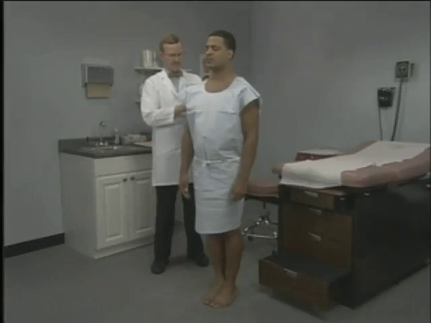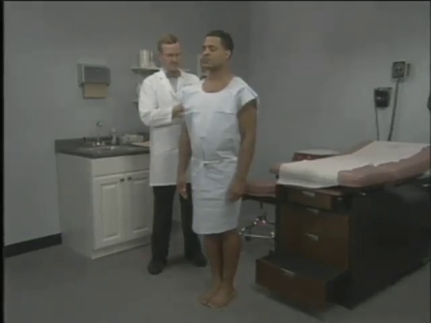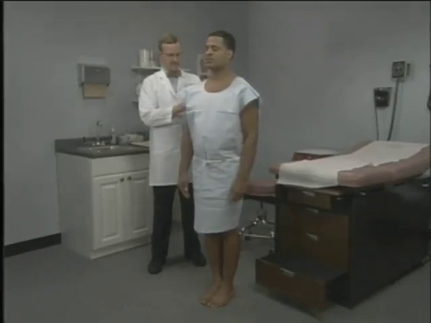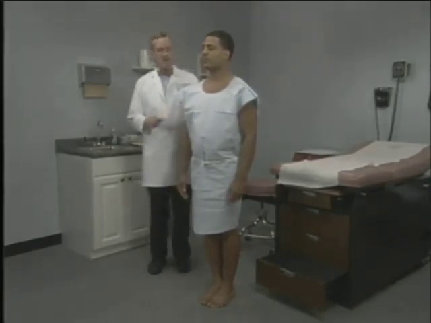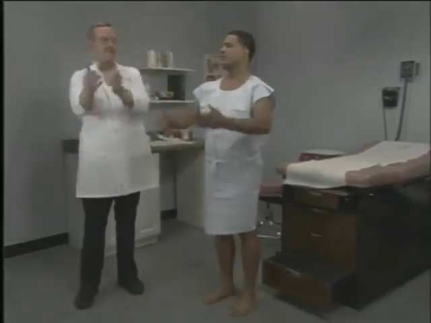If the patient maintains this posture with his eyes open, but not with his eyes closed, the Romberg test is positive, suggesting a cerebellar dysfunction. Good. Now open your eyes, stand normally. Put your arms out in front of you, palms up like this.